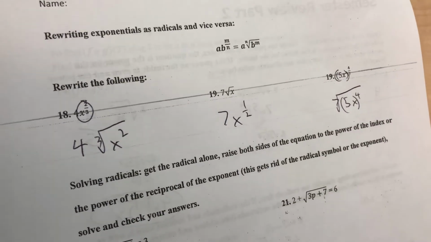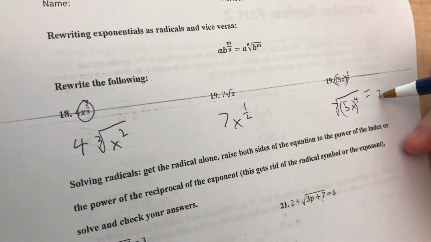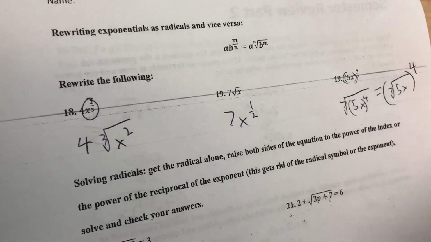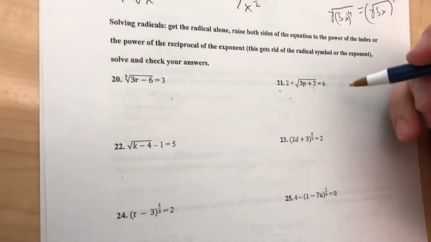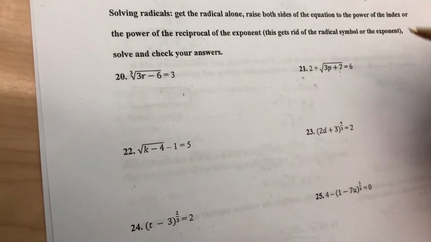This can also work either way. So it'd be the same if it was the 7th root of 5x and then that whole thing to the 4th power. So be careful. It'll work either way. If we solve the radical, it just means you have to multiply by the same thing to get rid of it.